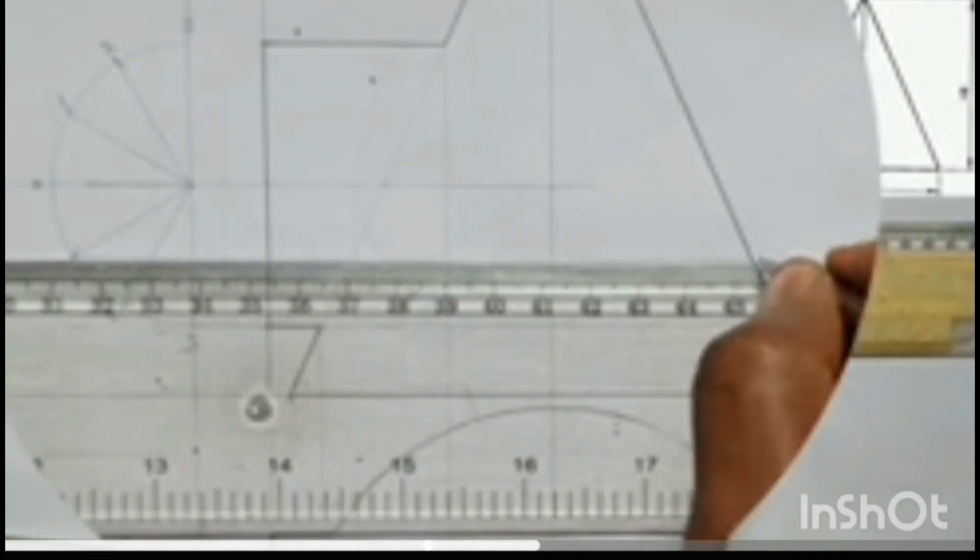So the first one I'll project to touch here, that will be 0.3. The other one I'll project to touch here, that will be 0.2. This I'll project to come here, that will be 1.